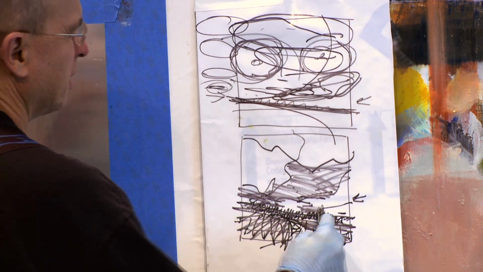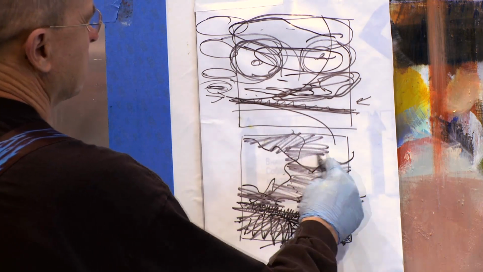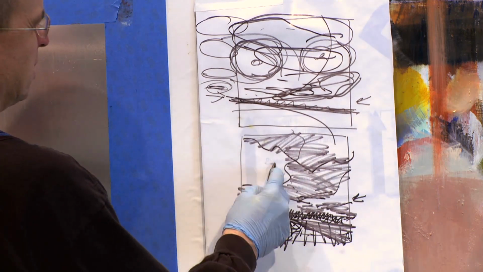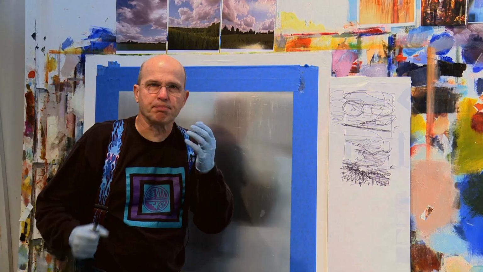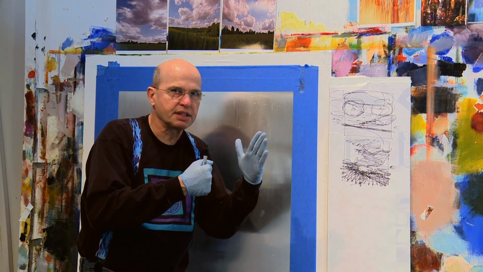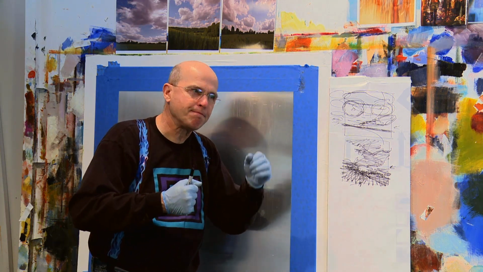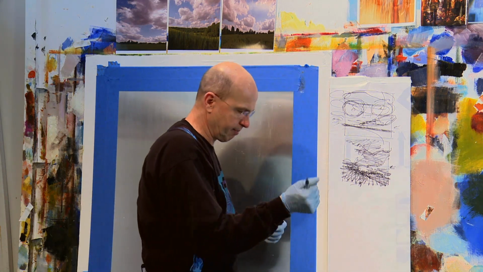I'm testing shapes. Now it's just black and white. And that gives me something to push off of. It's a trigger, but it's not something I'm going to necessarily follow, but it gives me a springboard. This is where I launch.